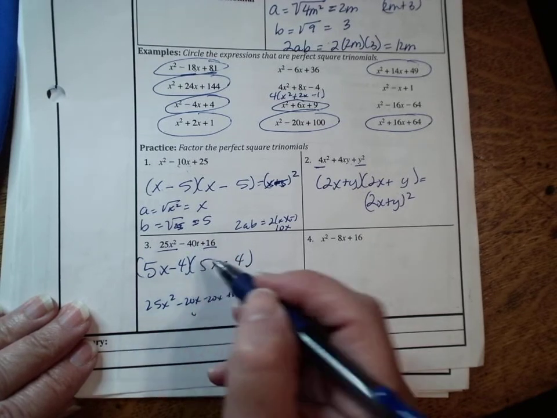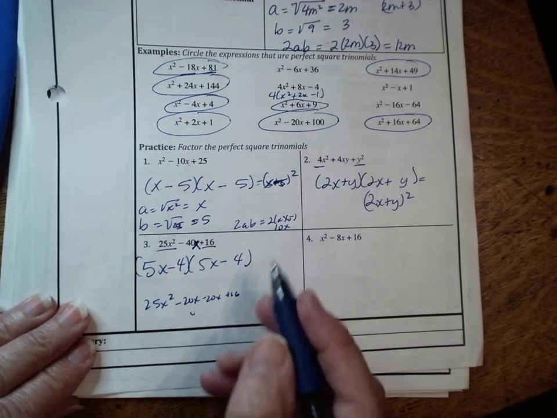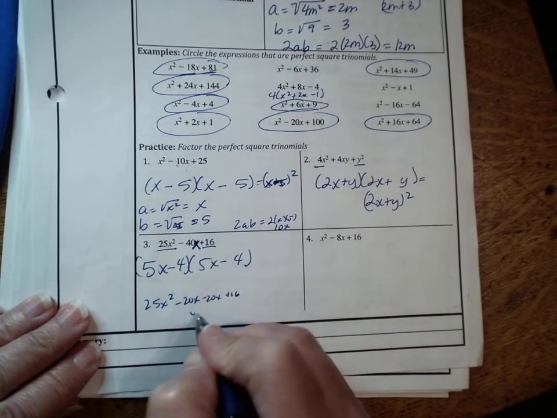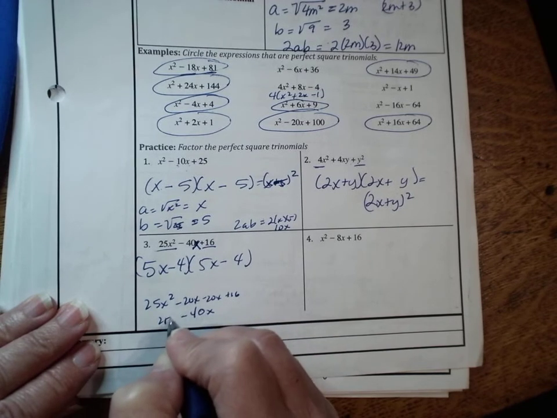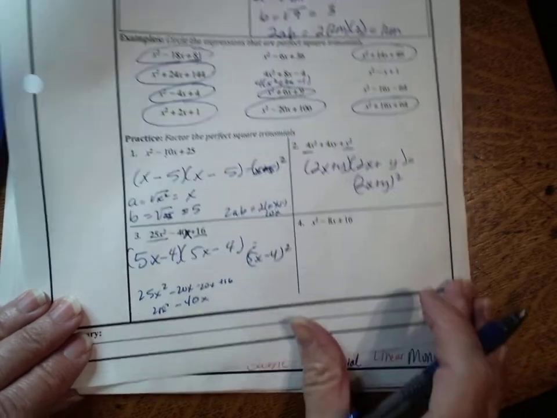Oh, wait, why is that a t? That should be an x. I don't know why that's a t. So 40x, yeah, 25x squared. So then this is going to be 5x minus 4 squared.